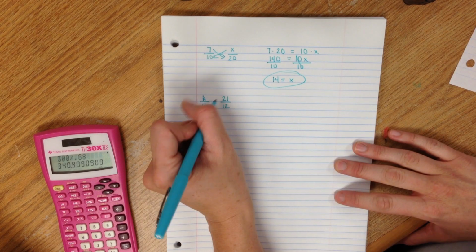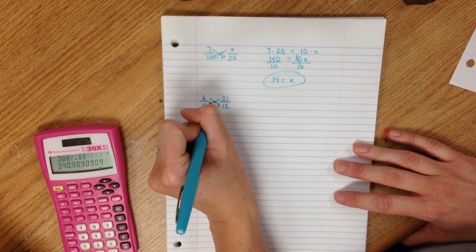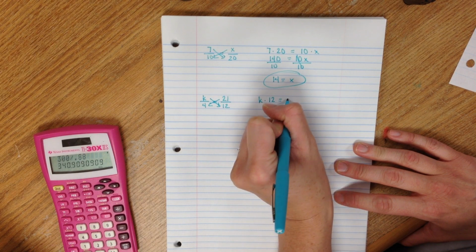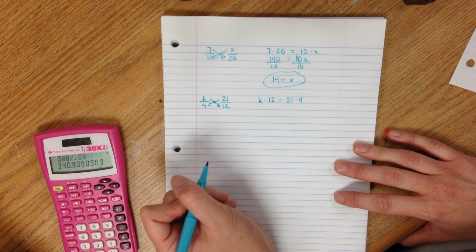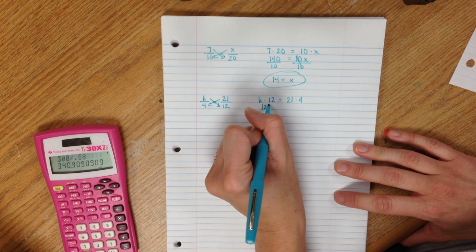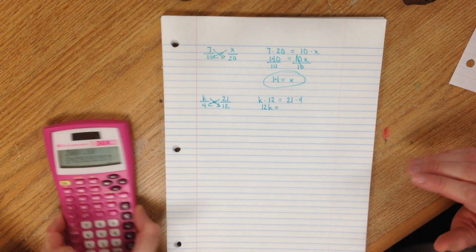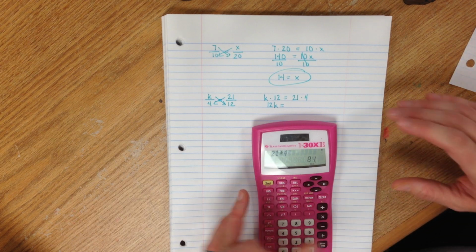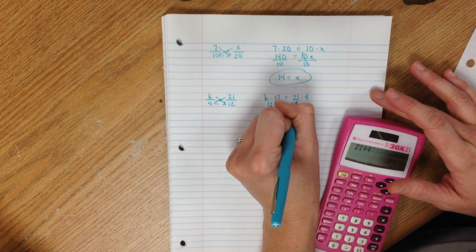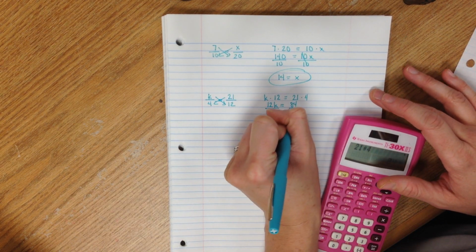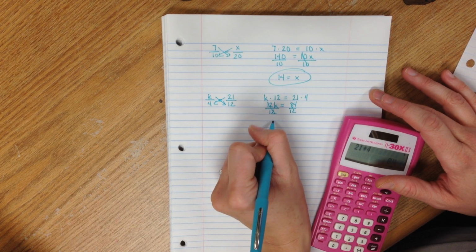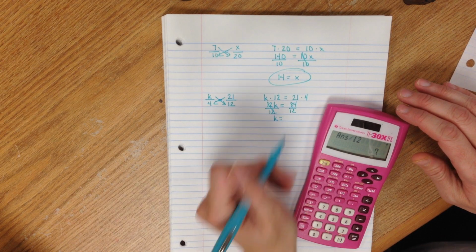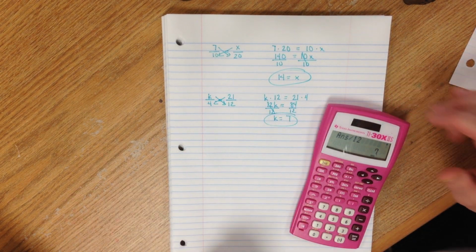All right, so again, we're going to cross multiply, so top times bottom. We're going to rewrite it, K times 12 equals 21 times 4. Then to simplify, I'm just going to reorganize this to 12K, because that's how we write them in algebra. And then 21 times 4 is 84. Then I'm going to divide both sides by 12 to get rid of the 12. And 84 divided by 12 is 7, so K equals 7.